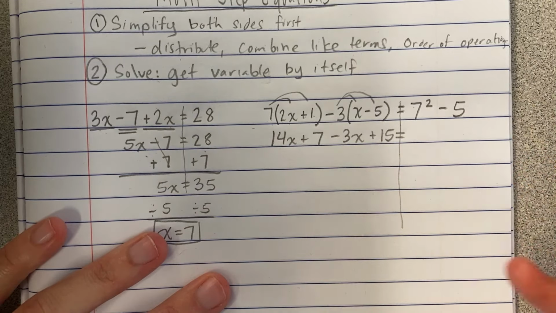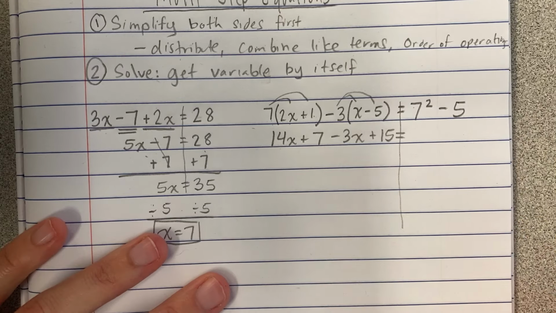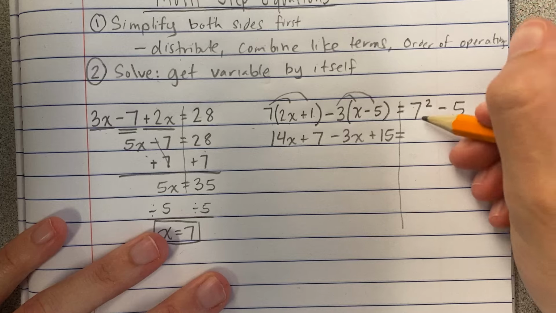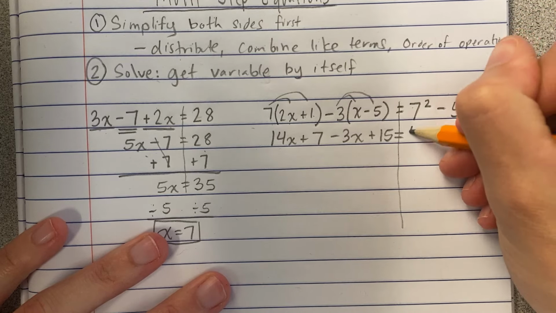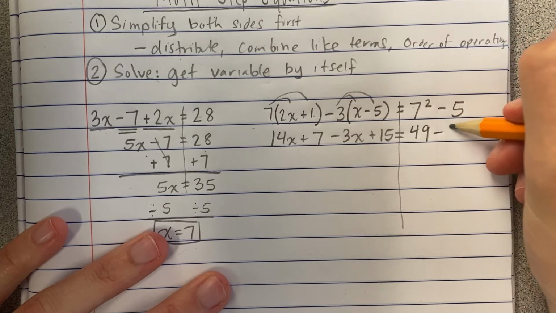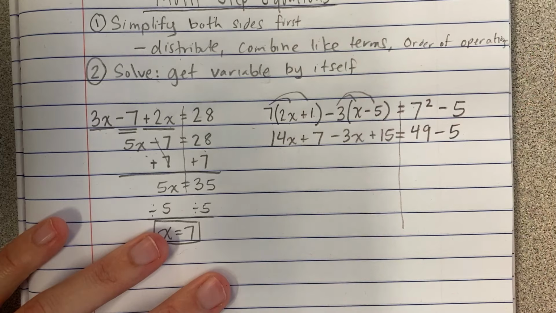What am I doing over here? I notice over here there's actually no variable. So I'm just going to use order of operations here. There's no variable. So 7 squared is what I'm going to do first. Exponents first. And I'm going to bring down minus 5.